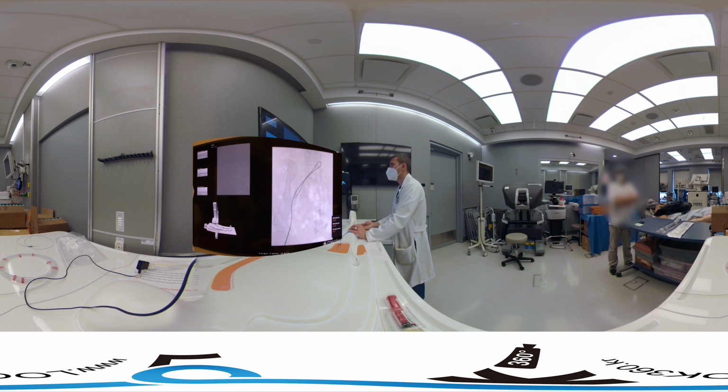Let's see what we're in right now. Let's do a little injection here. We're going to pull our wire back and do a little injection. And note, we can see that we're in a branch that goes down to the lateral aspect of the pelvis. So that's not what we want. So let's see if we can find something else. It's more fitting with the uterine. Let's see.